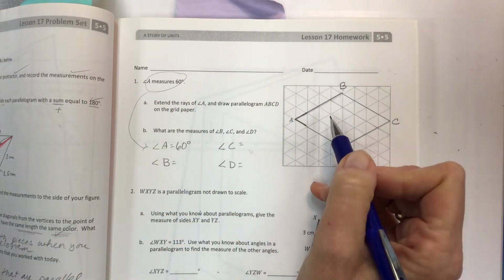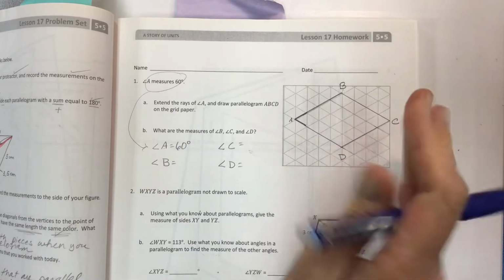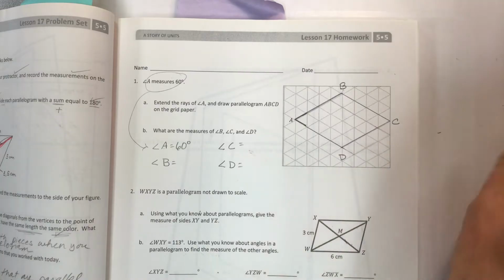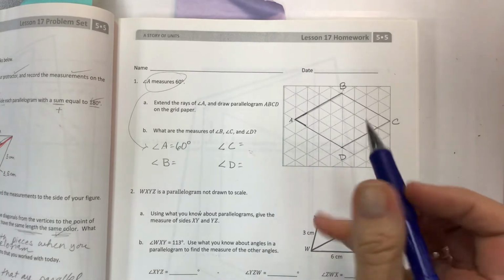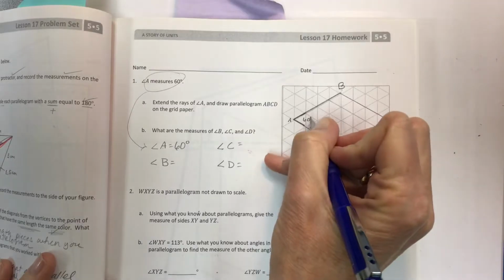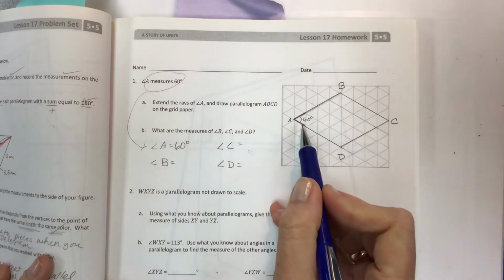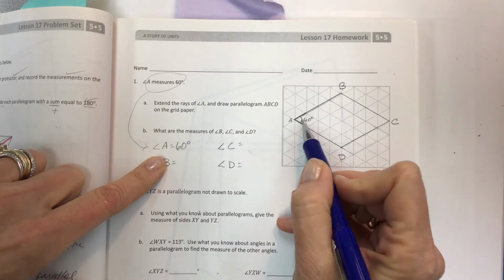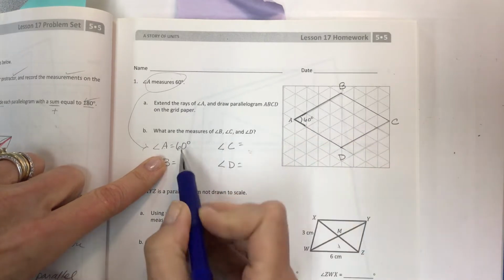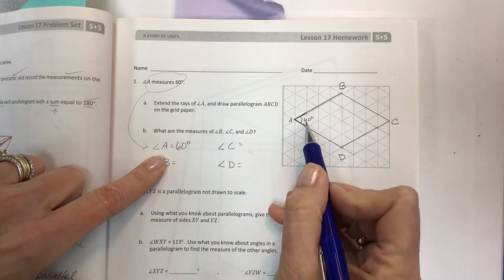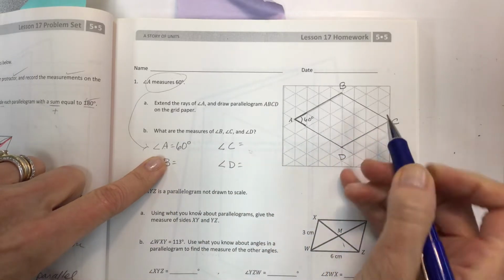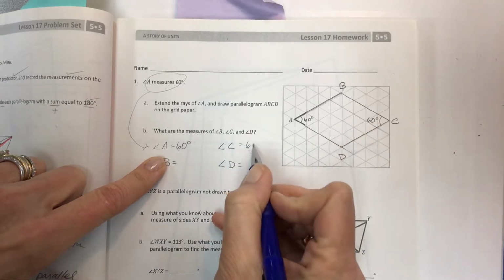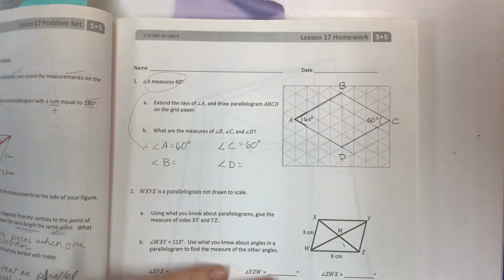But what are the properties of these shapes where you don't really even need a protractor to measure? You can just mathematically calculate it. So here we have our 60 degrees, okay, for this angle here. And so a property of a parallelogram is that opposite angles are equal. So if A is 60, then the one opposite it must also be 60. Okay, so that is what you can put down for angle C.